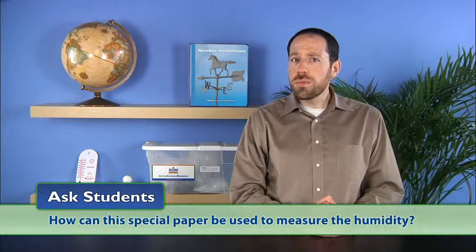What happened to the paper? Students should say that the paper turned blue again. Explain that once the paper was removed from the humid container and placed in the drier air, water evaporated from the paper, returning it to the color it had been when it was dry. Then ask students, how can this special paper be used to measure the humidity? The students will see that the paper turns pink when the humidity is high and blue when the humidity is low.